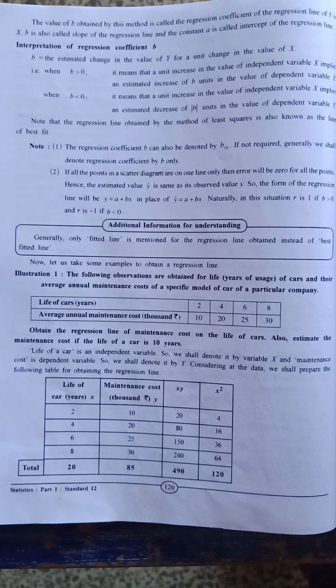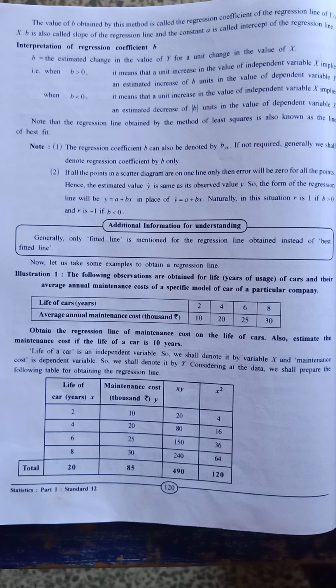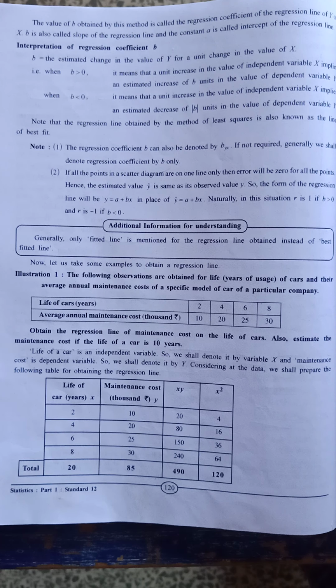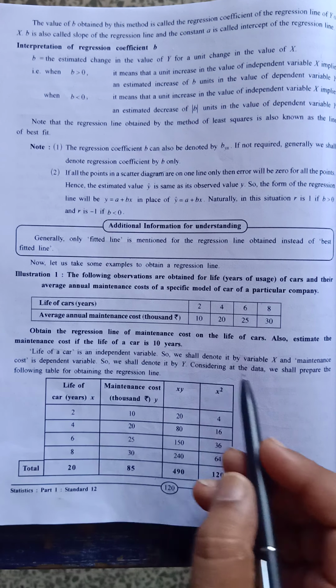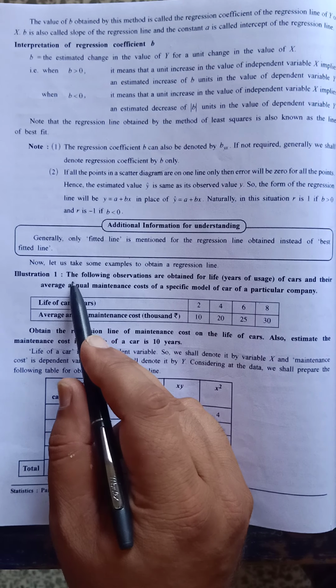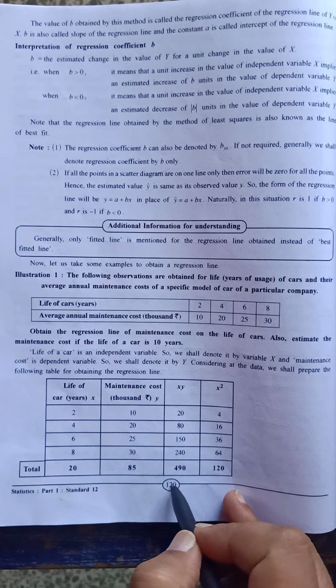Now we move towards the sums of the first chapter. By formula, you are all aware that there are different methods to find the regression coefficient. Different 6 formulas are there. Now let us move towards the sum. Textbook, page number 120.